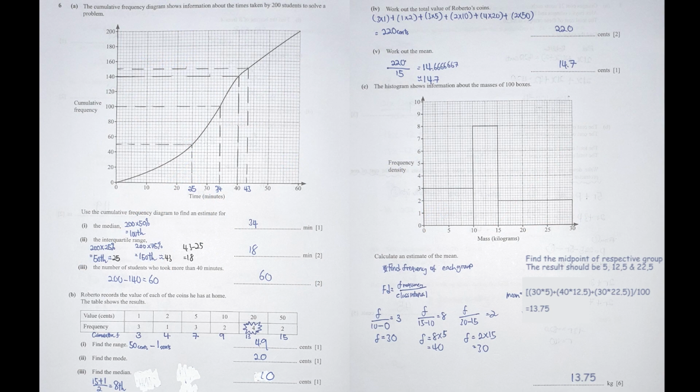As for the next question, the median, so 200 times 50%, you will get the 100th. From the 100th, you trace it back, it should be 34 minutes. And for the interquartile range, you're required to calculate the 25% and 75%, which turn out to be the 50th and 150th. Trace it back through the graph, you get 25 and 43, and their difference is 18 minutes.